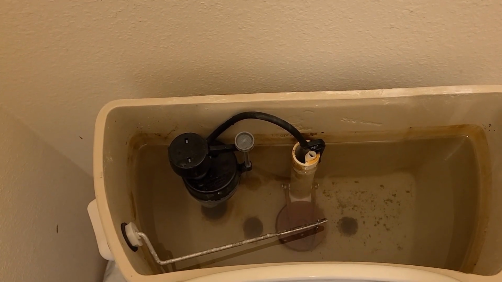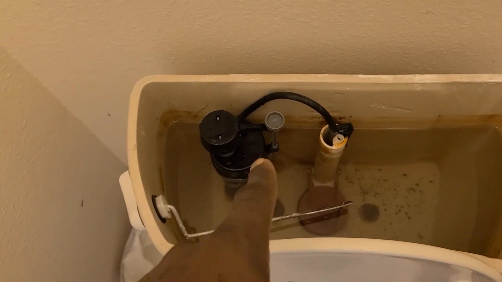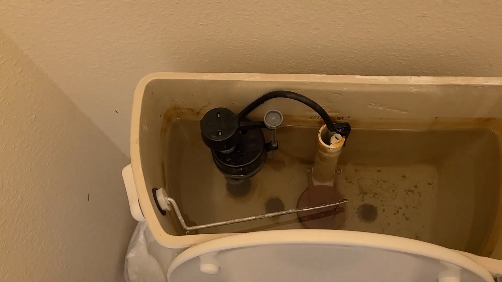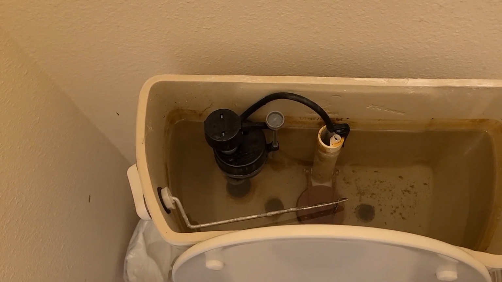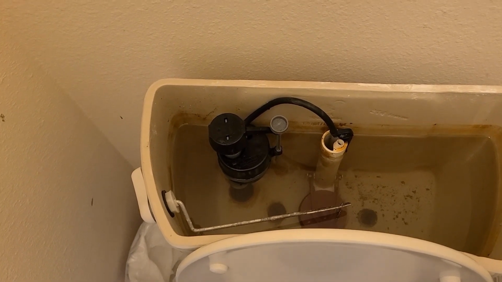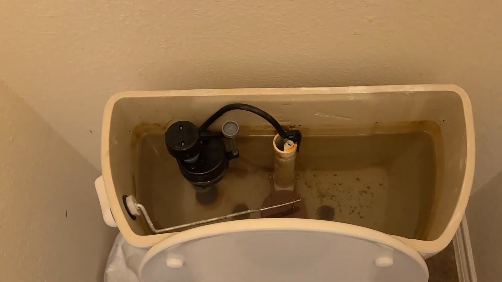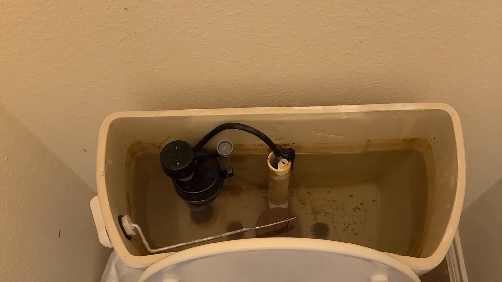So we figured it was the fill valve. So we went ahead and bought a new fill valve. That was about 10 bucks. Bought the new fill valve, assembled everything, and we're done. We don't have any leaks in the water connection from there, so we call this a success. We'll close up everything and be done.